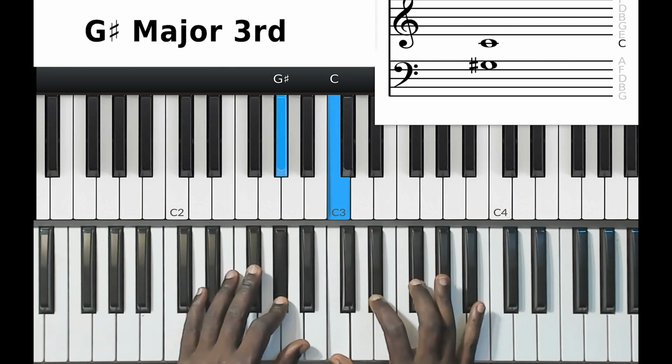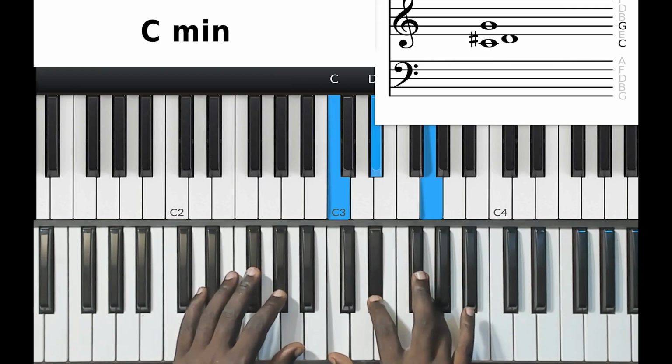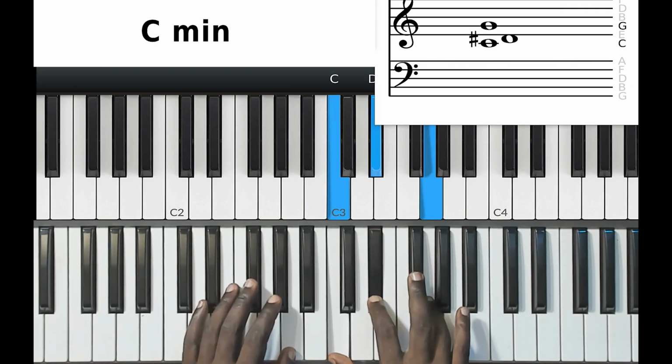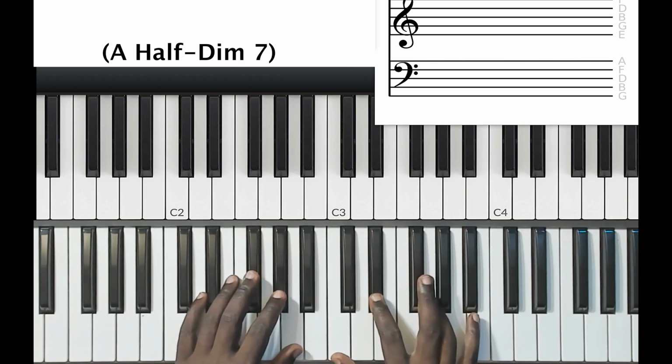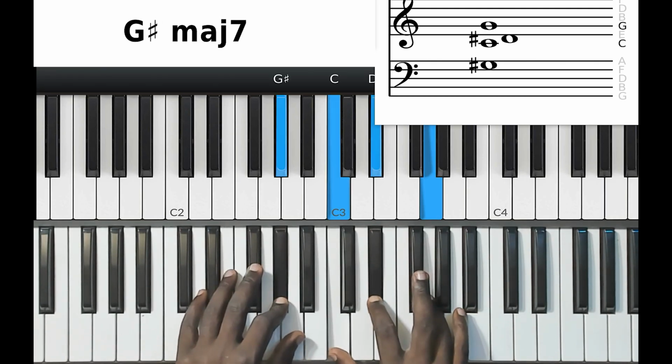If we have a minor triad and then we add a minor third below it, this one will become a minor 7th flat 5. But if it's a major third below added to a minor triad, it will give us a major 7. In this case, it's a G sharp major 7 or A flat major 7.